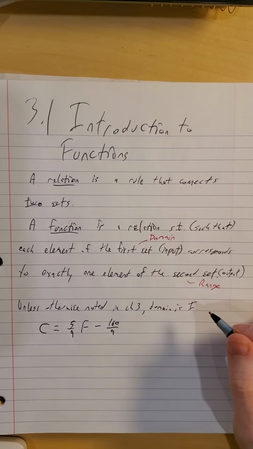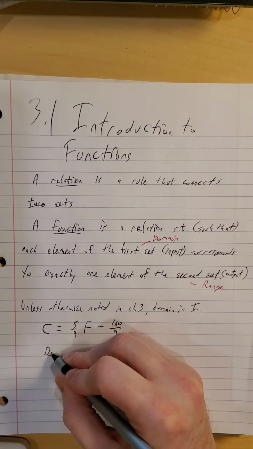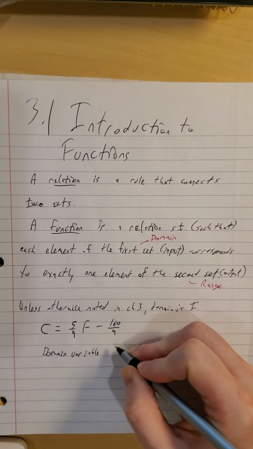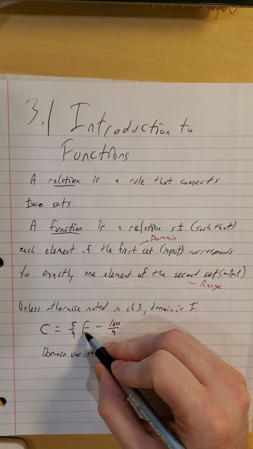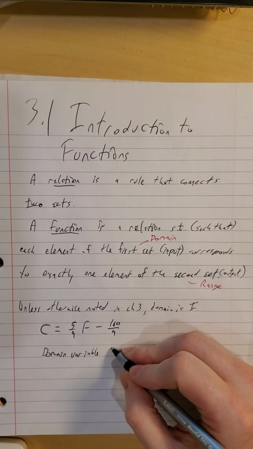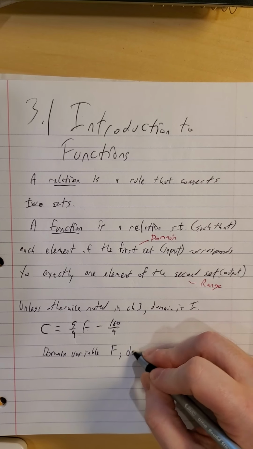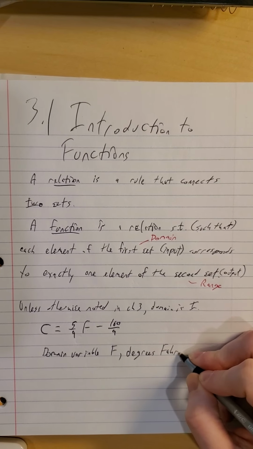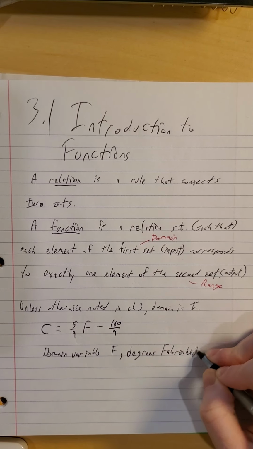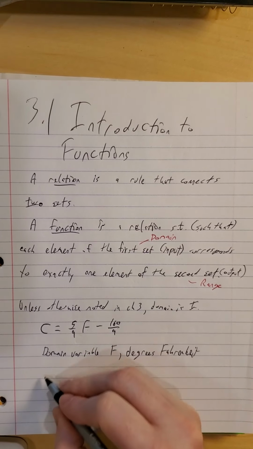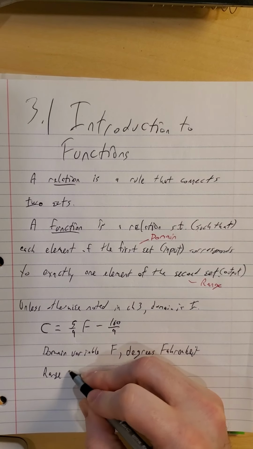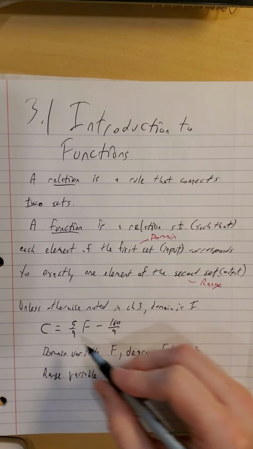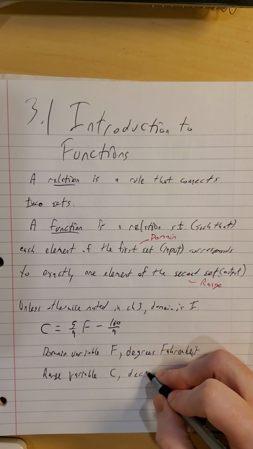So the way this one is set up, our domain, the inputs, would be F, representing degrees Fahrenheit. The range variable, the output, would be C, degrees Celsius.